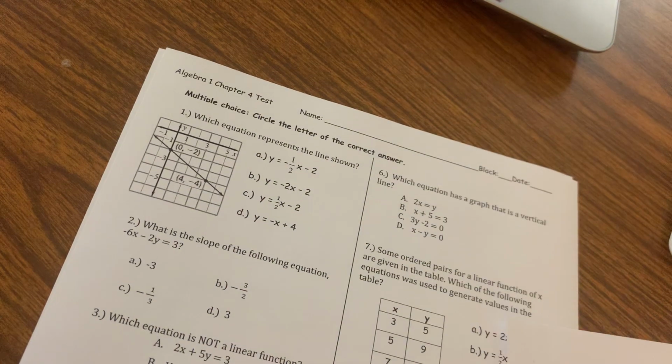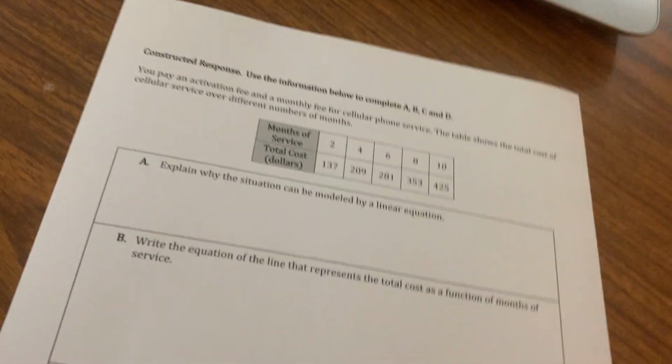Now your test is going to be a little bit shorter. This is why I made it review, because it's a little lengthy. I'm going to print out 2 tests. Okay. And then constructed response.